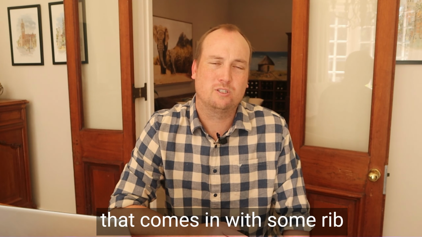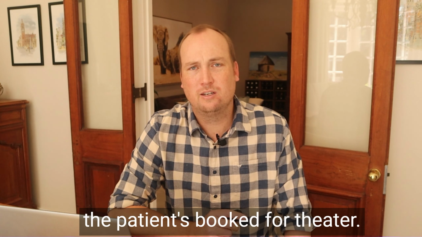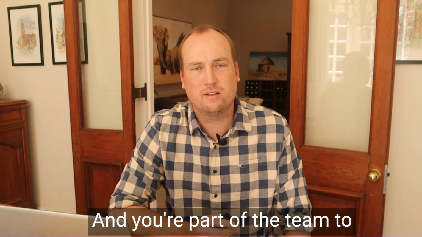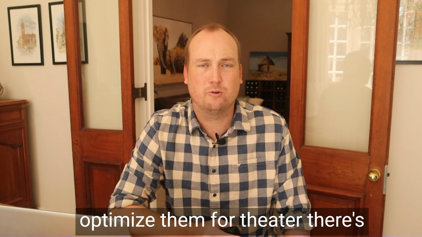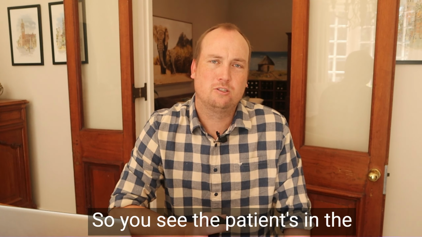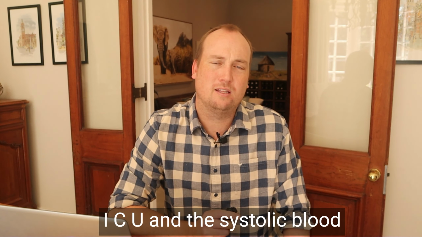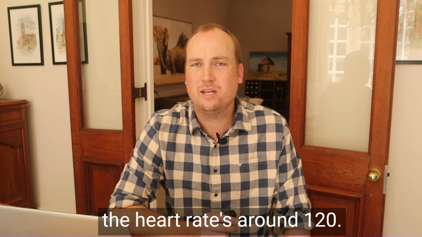comes in with some rib fractures and a femur fracture, and the patient's booked for theatre, and you're part of the team to now prep the patient and try optimize them for theatre. There's about an hour delay before the patient gets to theatre. So you see the patient in the ICU and the systolic blood pressure is around 90 and the heart rate's around 120.